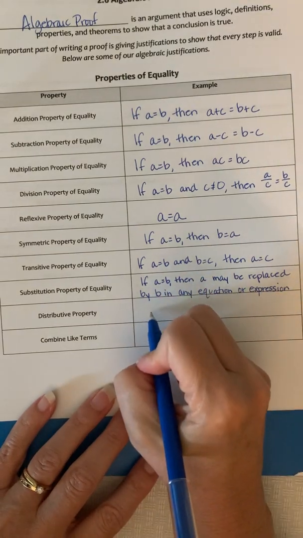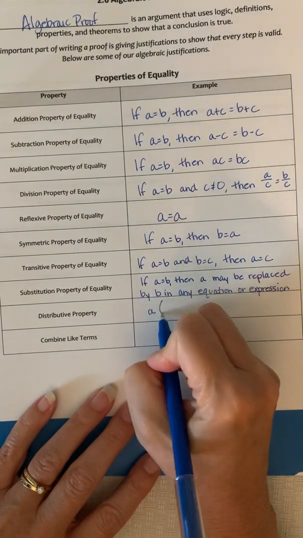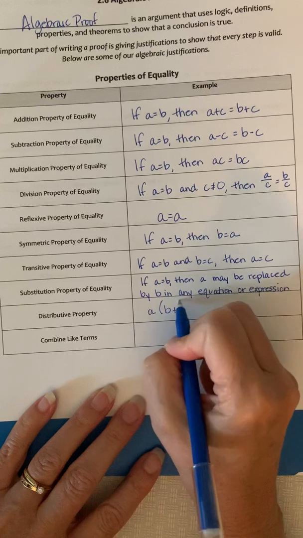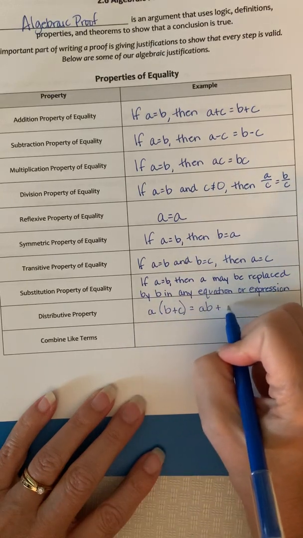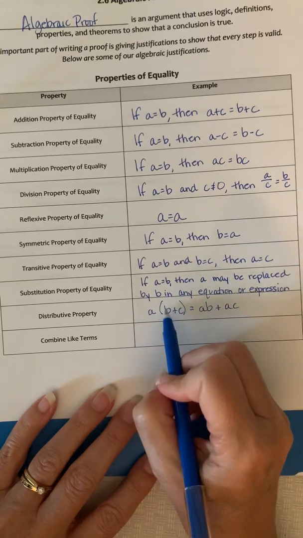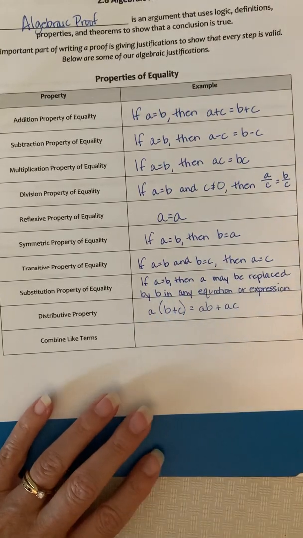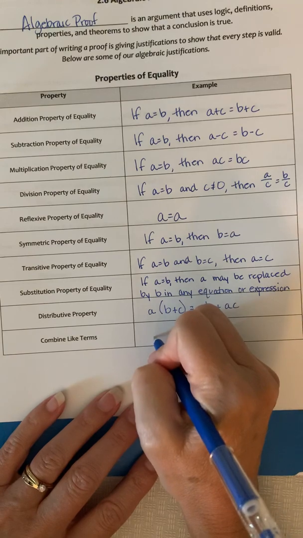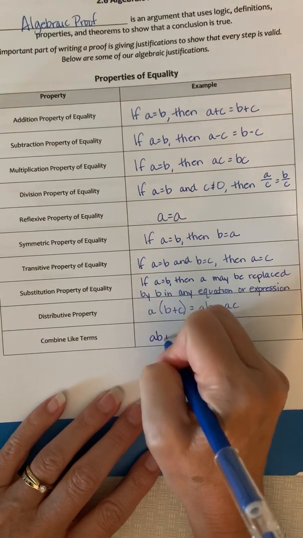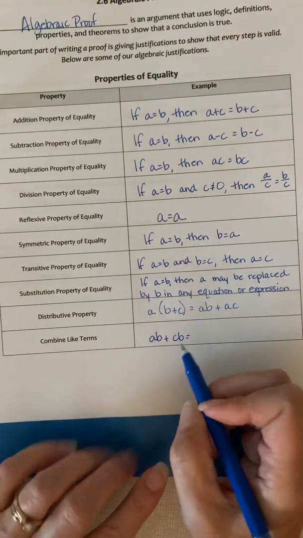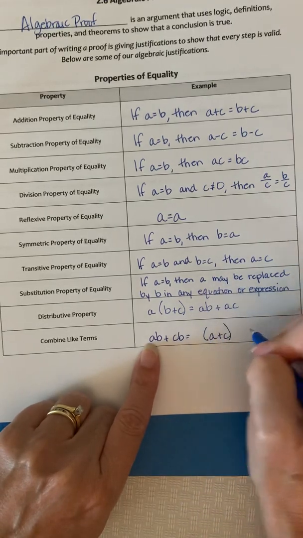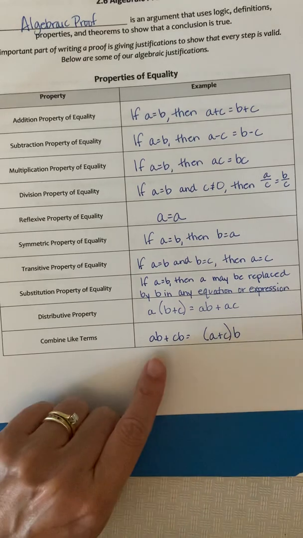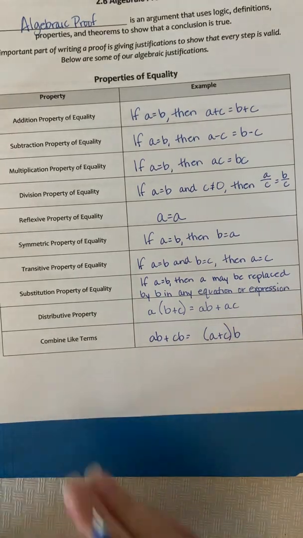Distributive property you should have done last year. So if we have A times the quantity B plus C, we can distribute that A, so that would be AB plus AC. We distribute that A to everything inside. And combining like terms, if you have AB plus CB, you can add these two things, so you'll get the quantity A plus C times B. So if you have 2x plus 3x, it's 5x.